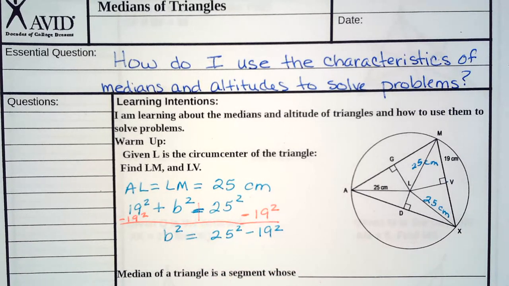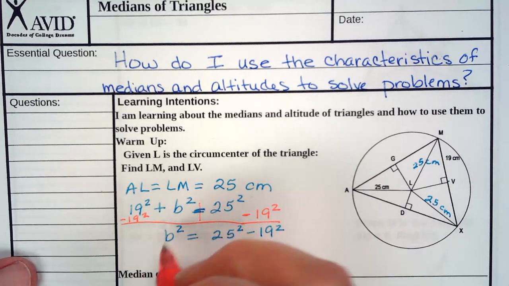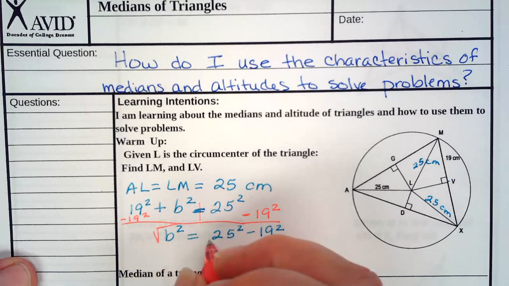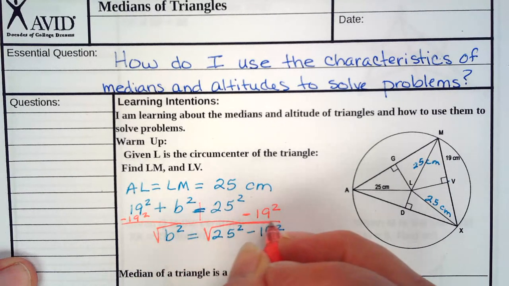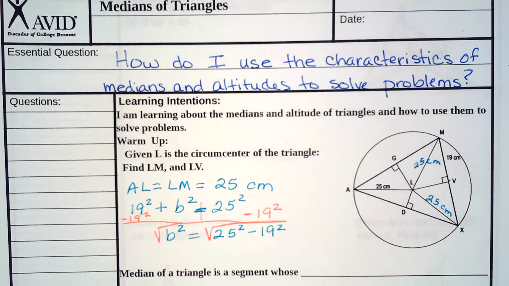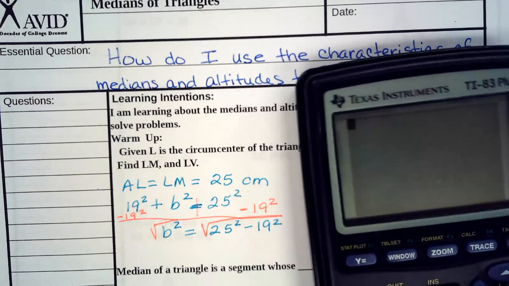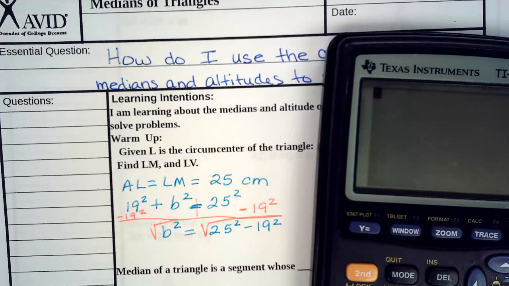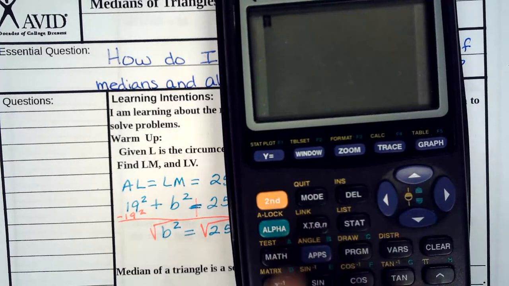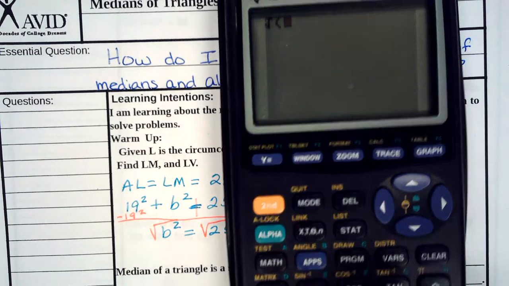The opposite of squaring is square rooting. So I will use the calculator and do it all in one step. First I find my square root. The square root button, you take the yellow button and then hit x squared.